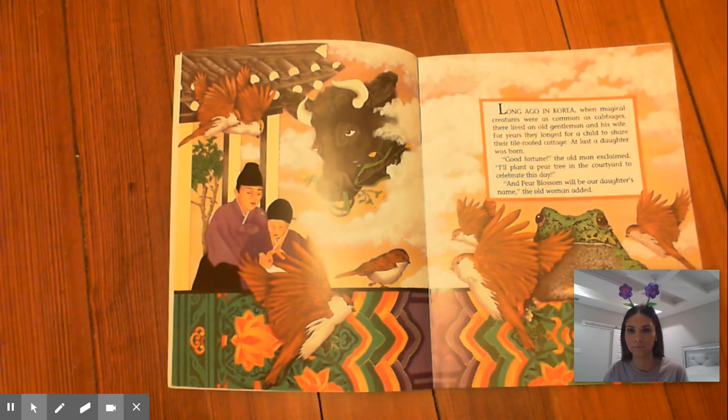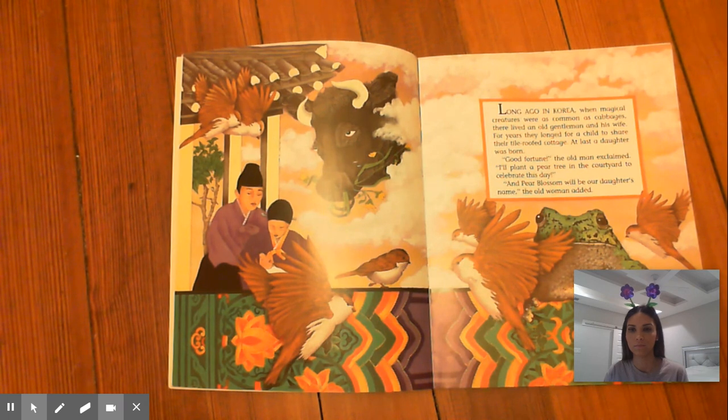Long ago in Korea, when magical creatures were as common as cabbages, there lived an old gentleman and his wife. For years they longed for a child to share their tile-roofed cottage. At last, a daughter was born. "Good fortune," the old man exclaimed. "I'll plant a pear tree in the courtyard to celebrate this day." "And Pear Blossom will be our daughter's name," the old woman added.